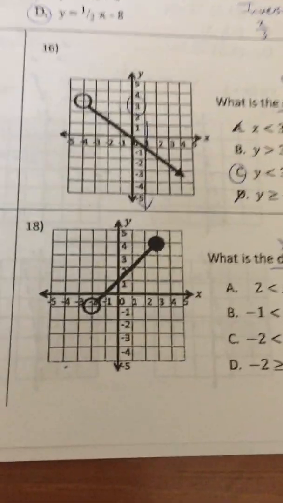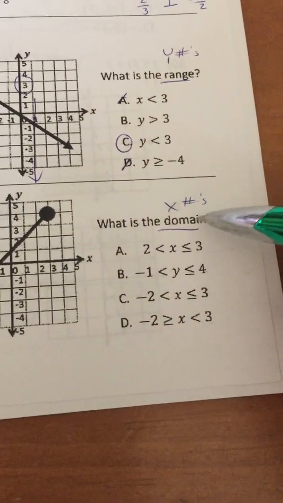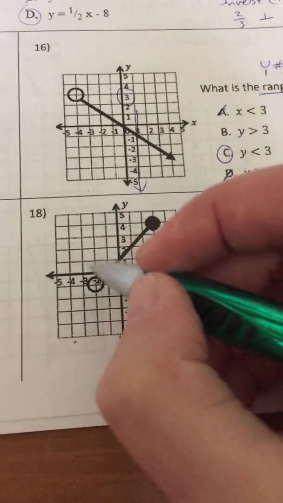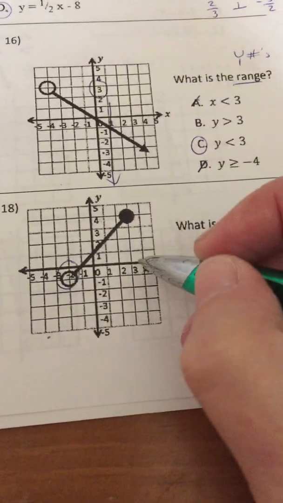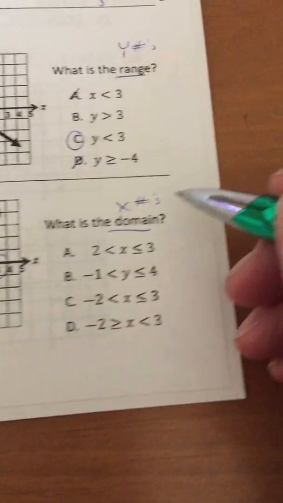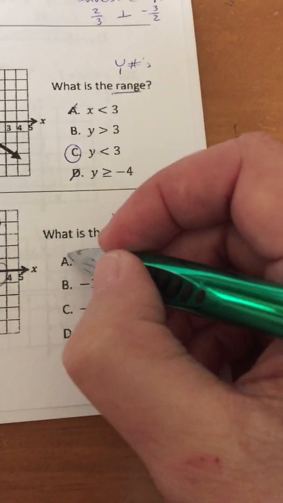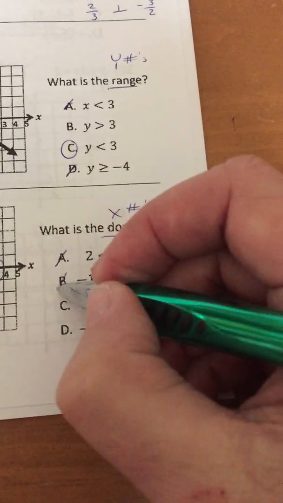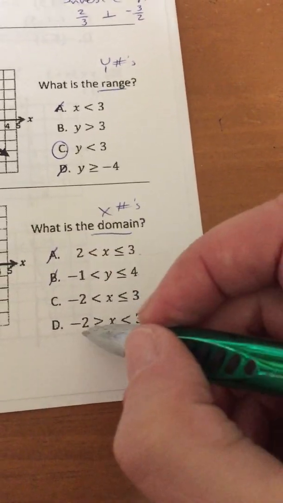There we go. Again, looking for the x numbers, the domain. So these numbers here along the x-axis, I'm starting here at -2, and I'm going to 3. So all my x's are between -2 and 3. So let's see if we have the right numbers. -2 and 3, nope. -1 and 4, nope. -2 and 3, yes. -2 and 3, yes.